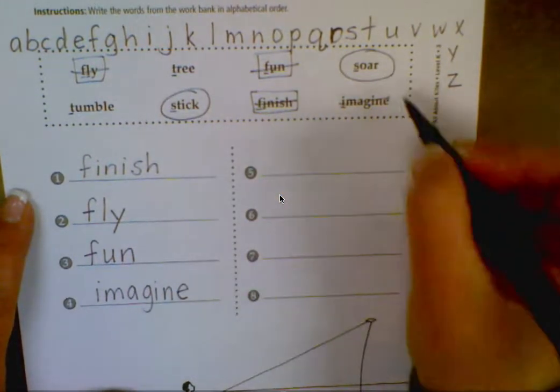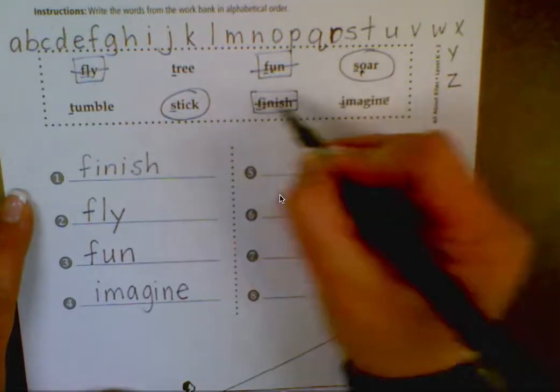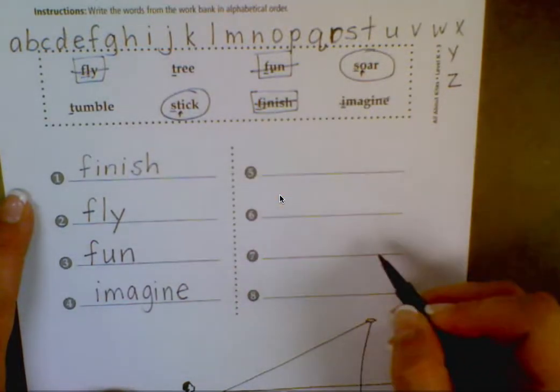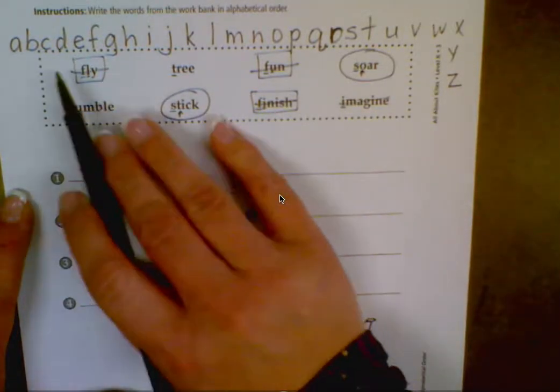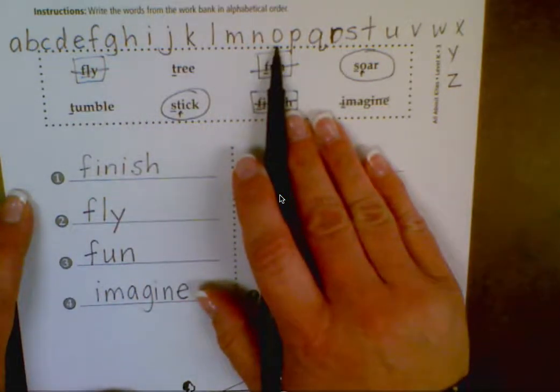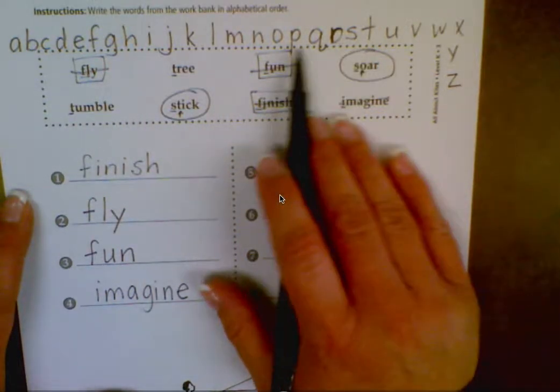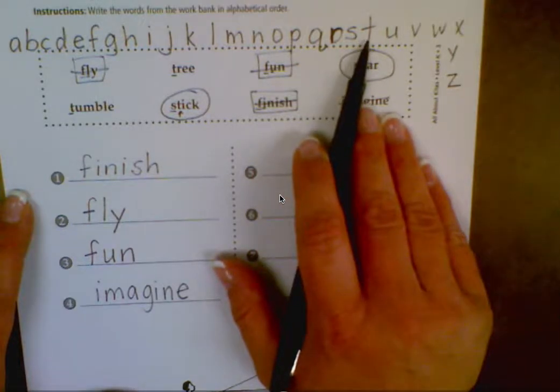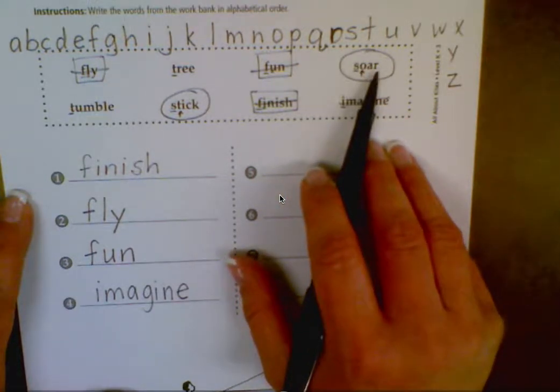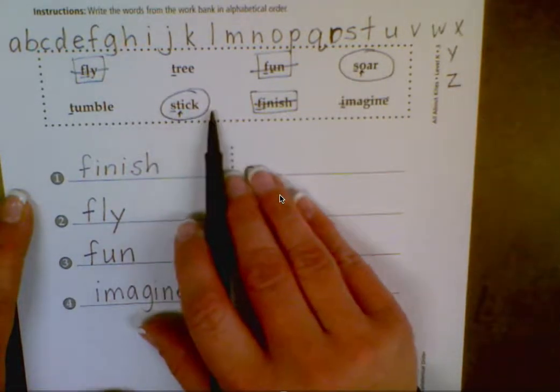So again, we need to look at the second letter. We've got an O and a T. So looking at my alphabet, there's O and there's T. So O comes before T. So now I know that soar is going to be written before stick.